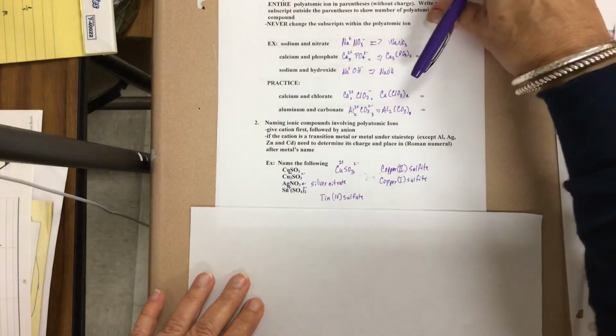All right, so that finishes up that set, and so now you can do set 2B, or I think it may be set 3, ionic compounds involving polyatomic ions.